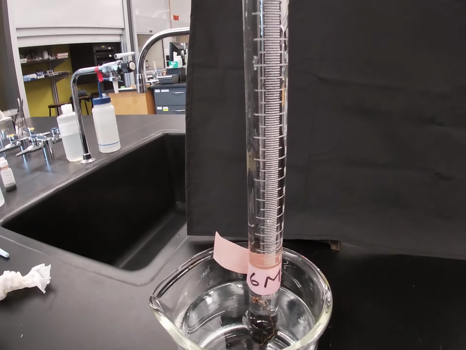You can see here the bubbles forming and rising to the top of the tube where they're collecting. Similar things going on over here, but in general a much slower rate of reaction, as befitting the lower concentration of the acid. Now the bubbling starting in all seriousness here on this side.